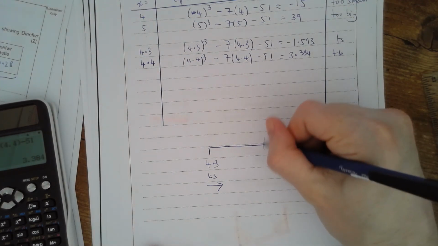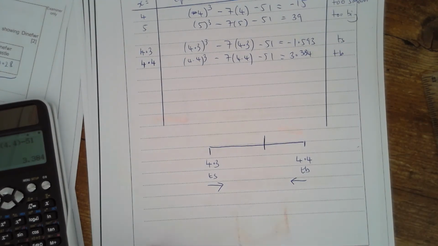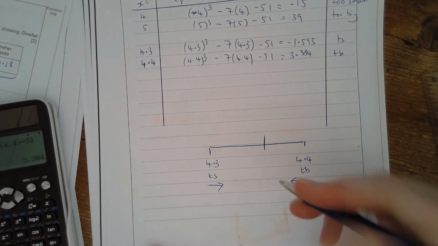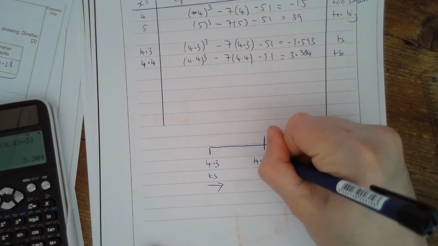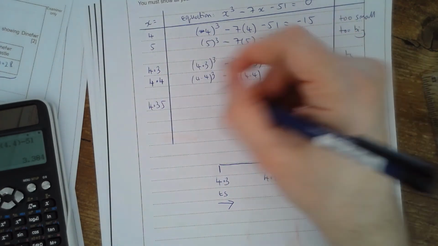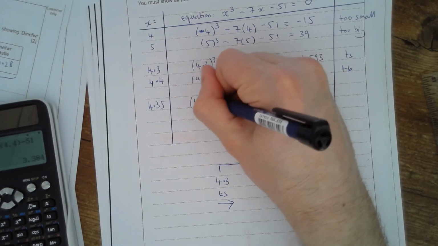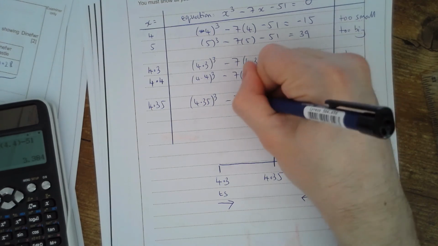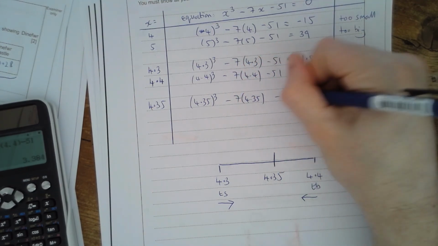What I'm going to do is cut this line precisely in half. So what number is in the middle of 4.3 and 4.4? The answer being 4.35. So I'm going to try 4.35 and see what I get. So 4.35 cubed minus 7 lots of 4.35 minus 51.